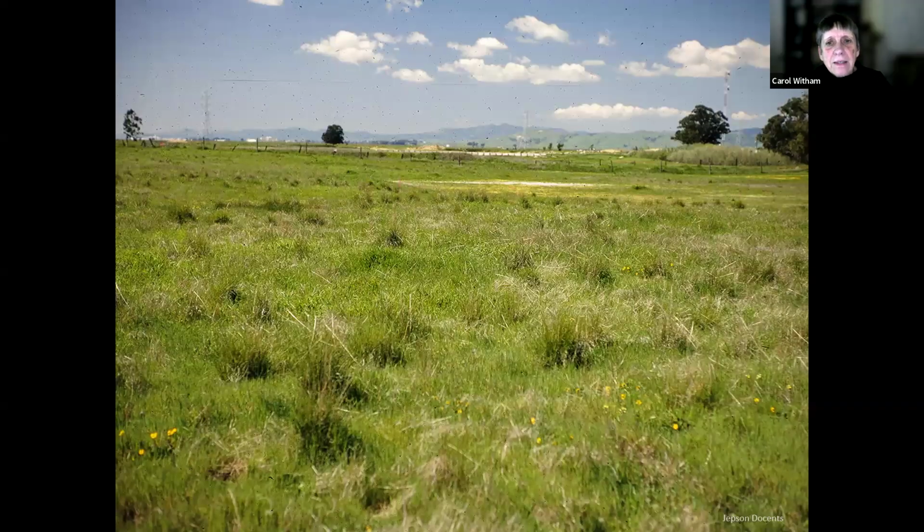And it doesn't even then protect it. It just requires you to mitigate for it. But then there's all this landscape that the vernal pools occur in that a lot of consultants call non-native annual grass and say it has no value. Well, this is Jepson Prairie, and I don't know if you can see all the Stipa in there, but there are tons of bunch grasses and all kinds of flowers.